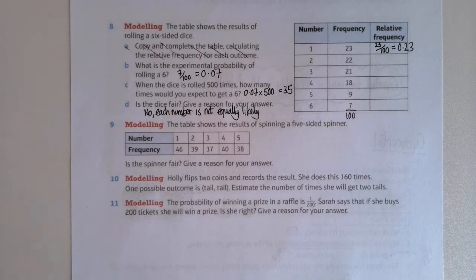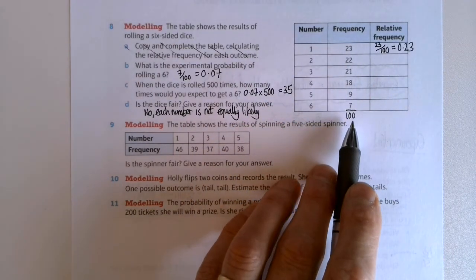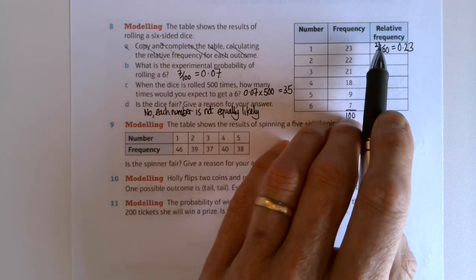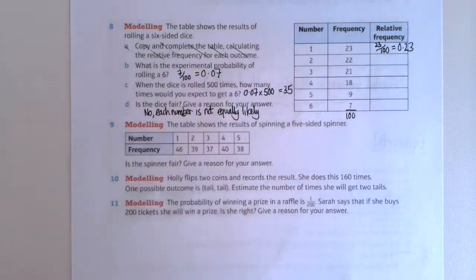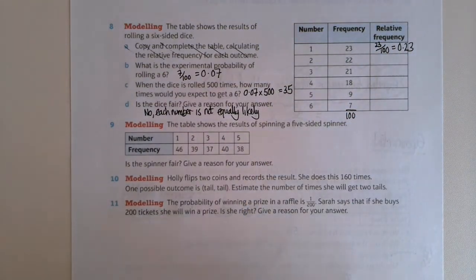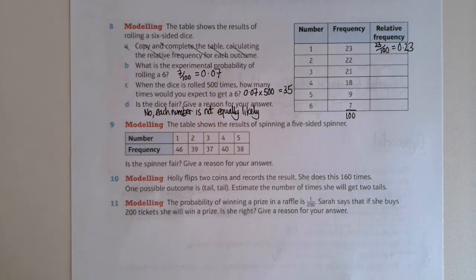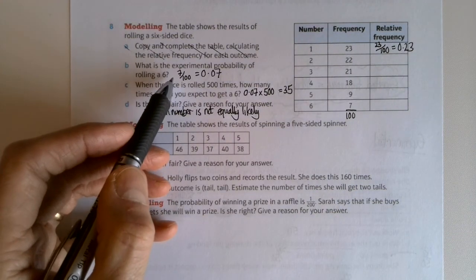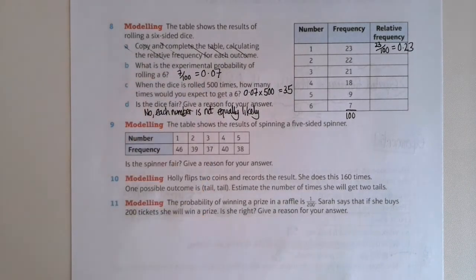Okay, so if you had filled in the relative frequencies, then there are 100 rolls altogether. So the relative frequency of 1 would be 23 out of 100, which you could write as a decimal. Fraction or decimal doesn't matter. And you could have filled all those in, 22 out of 100, etc. The one we were interested in most was 6, which is 7 out of 100, or 0.07.